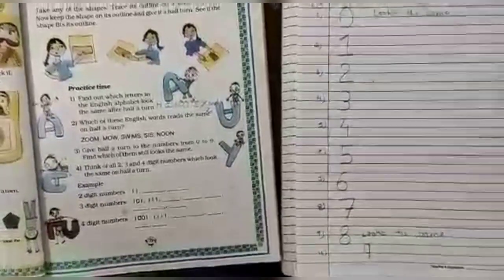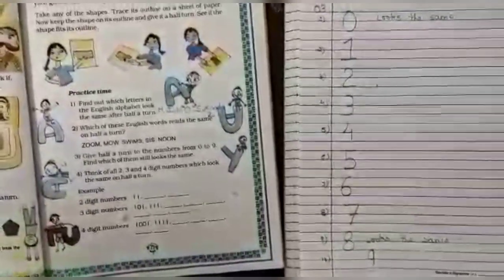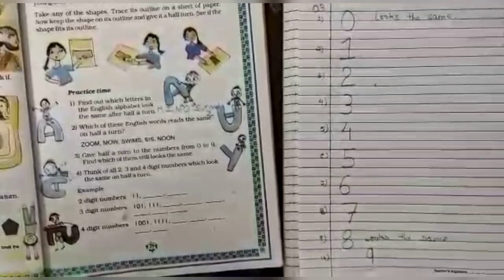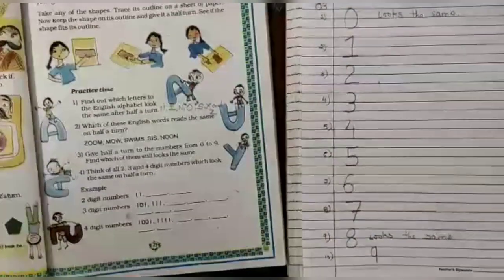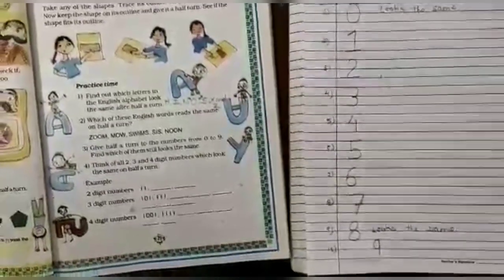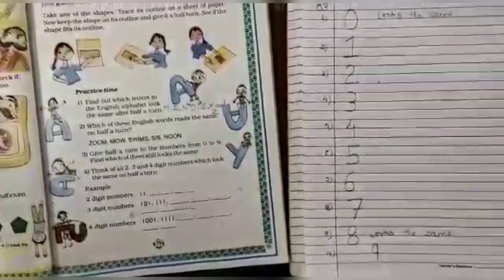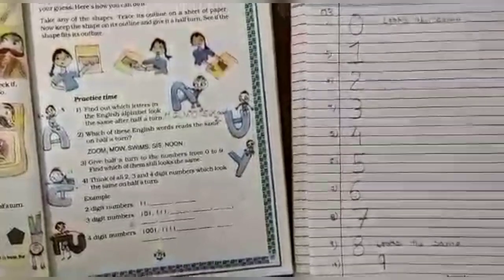Understood, students? So what we come to know about this, out of the numbers 0 to 9, only two numbers, 0 and 8, appear the same, look the same after half a turn. Isn't it, students?